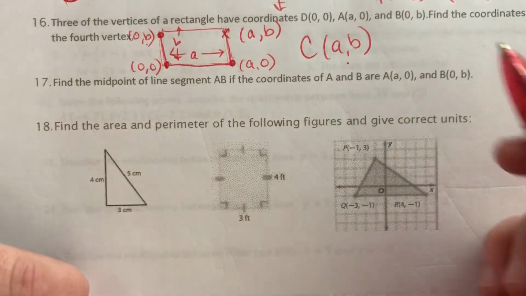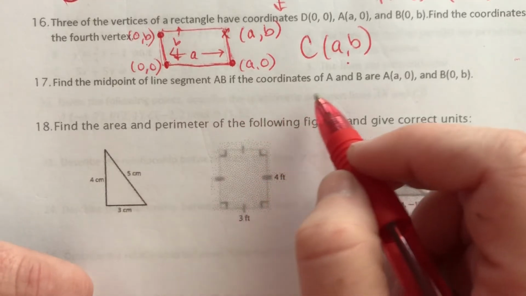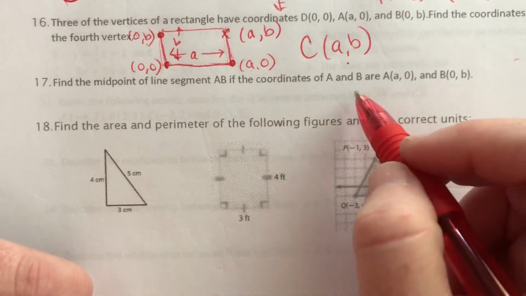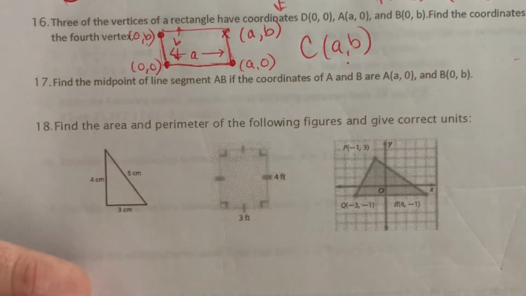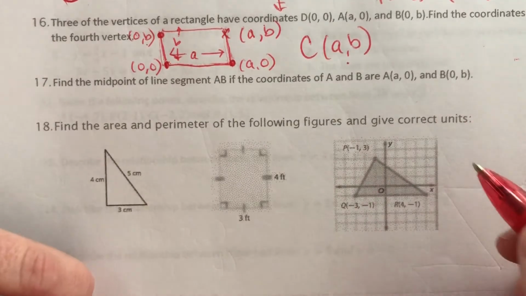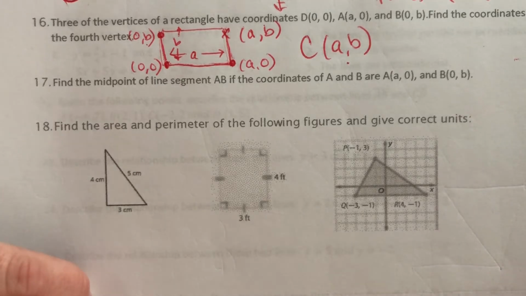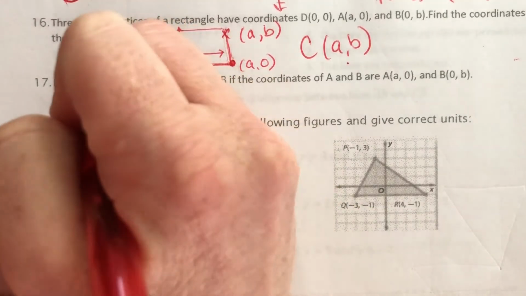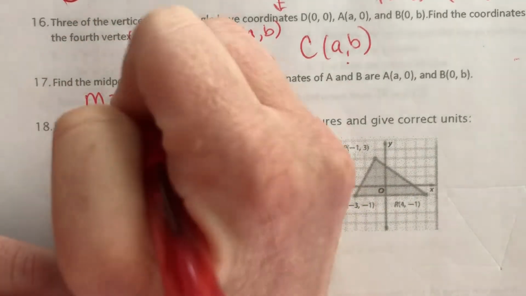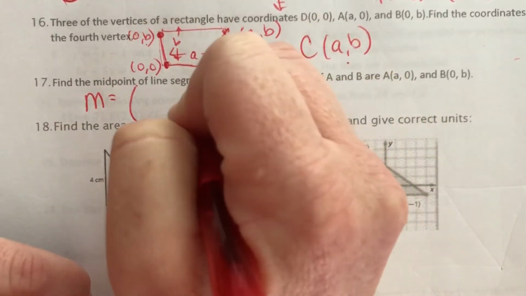Okay, number 17, find the midpoint of the line segment AB if the coordinates of A and B are (A, 0) and (0, B). Remember, to find midpoint, we add the two x's together, divide by 2, and then add the two y's together and divide by 2. So midpoint, we're going to call it M. And it's a point, so it's (x, y).